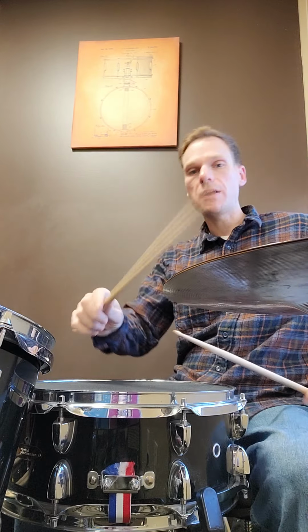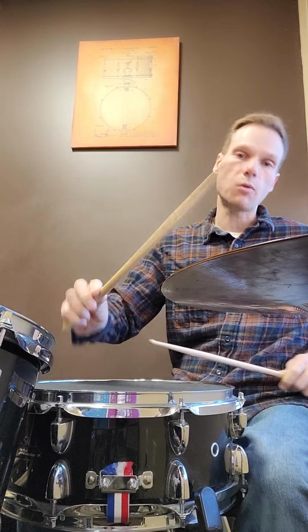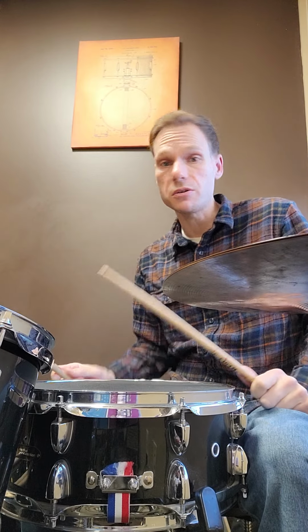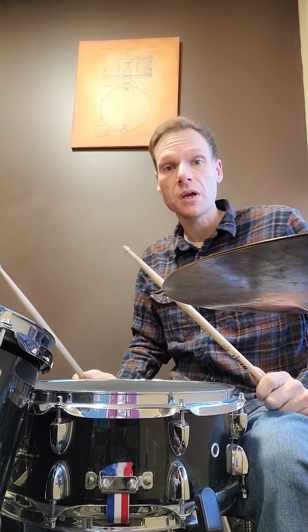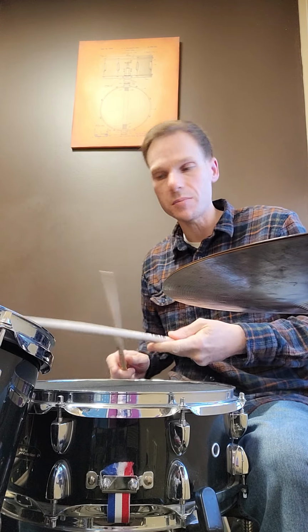1 and 2 and 3 and 4 and bass and snare and bass and snare and 1 and 2 and 3 and 4 and 1 and 2 and 3 and 4. Okay, so you could play 1 and 3 or quarter notes, but that way you can hear that quarter note pulse underneath it, and then you can count it in 4 like that.